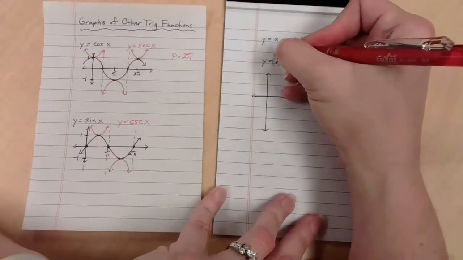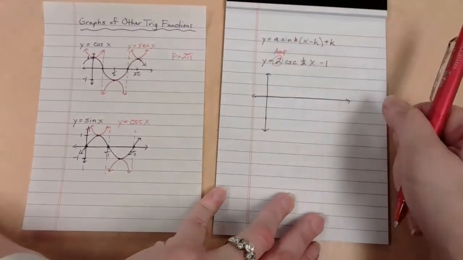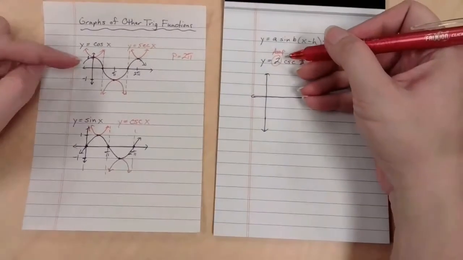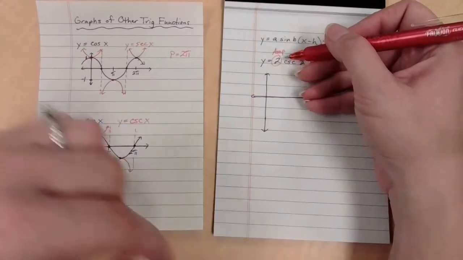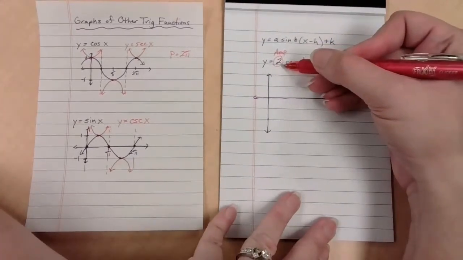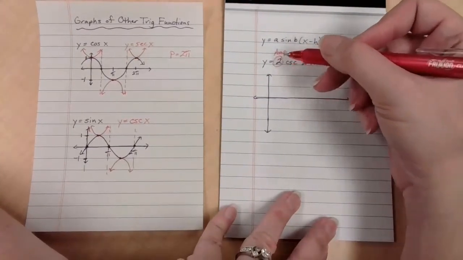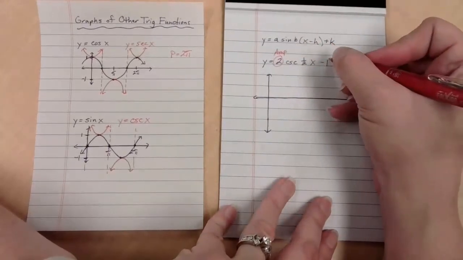This right here is my amplitude. It has an amplitude of 2. What does that mean? Instead of going up to a high of 1 and down to a low of -1, this is going to go up to a high of 2 and down to a low of -2. Except that this also plays with the other number right here.